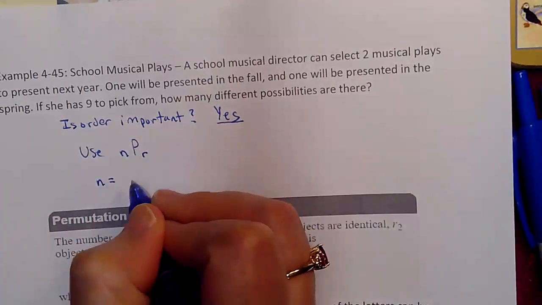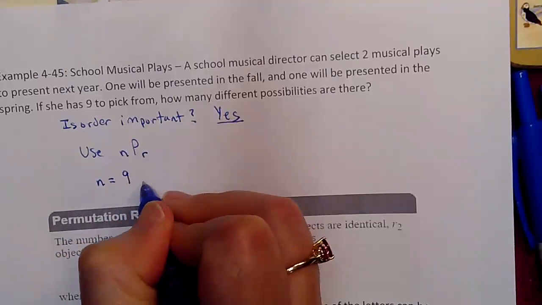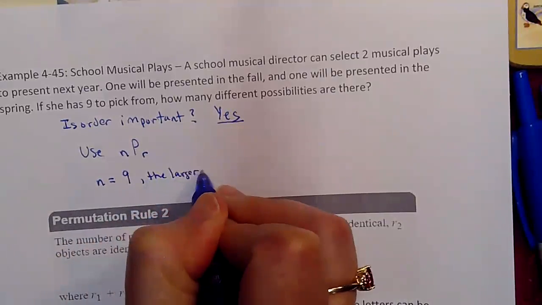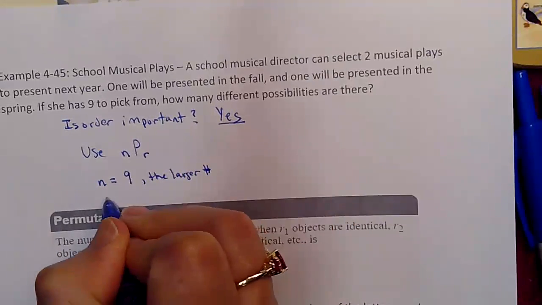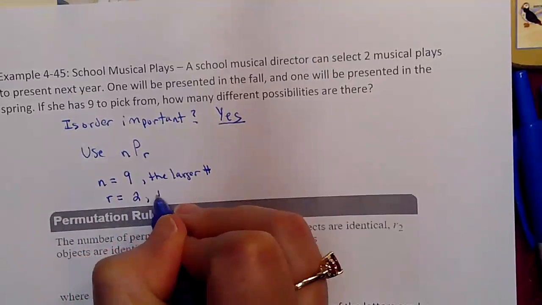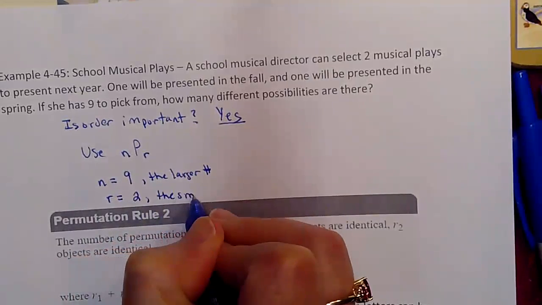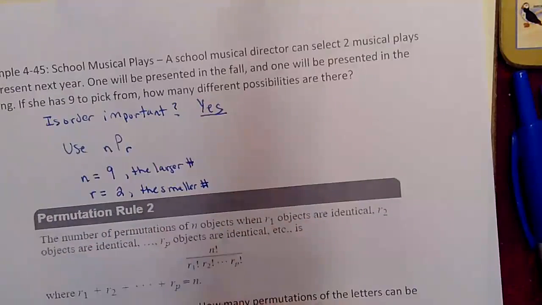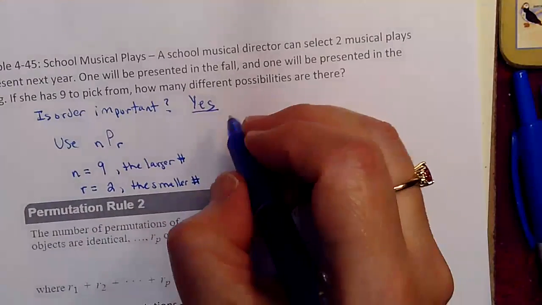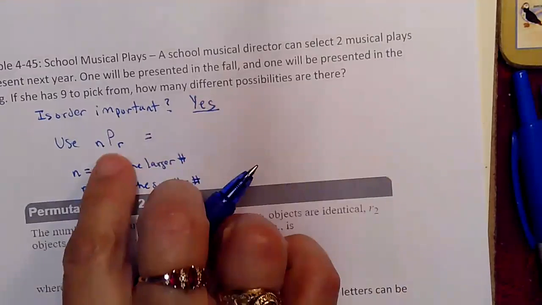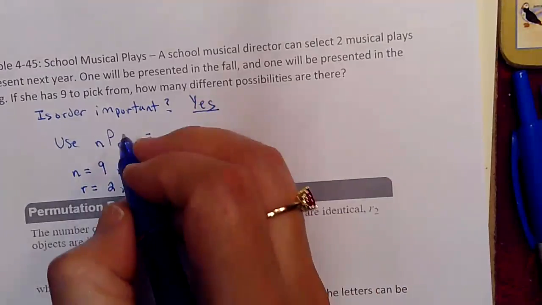n is equal to 9, which is the larger number. r is equal to 2, which is the smaller number. And so when I substitute, here's my symbol.